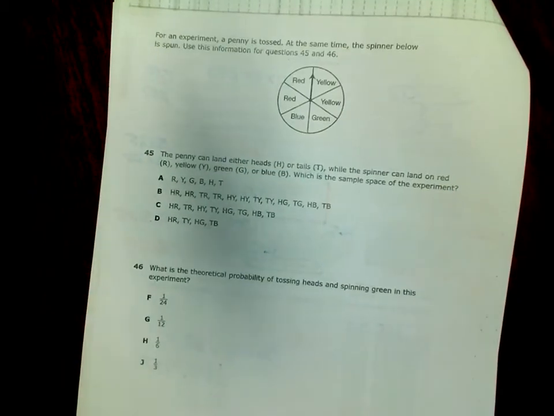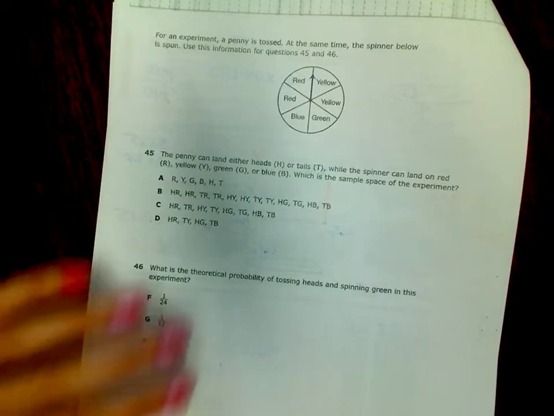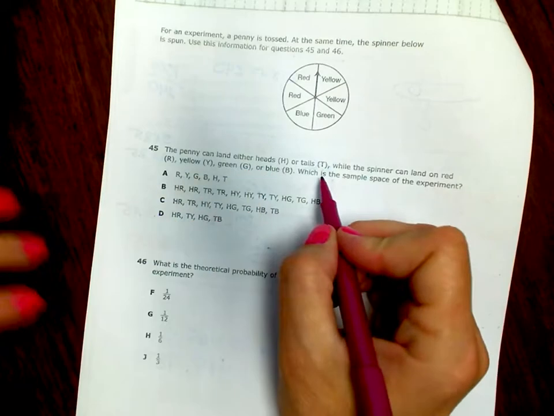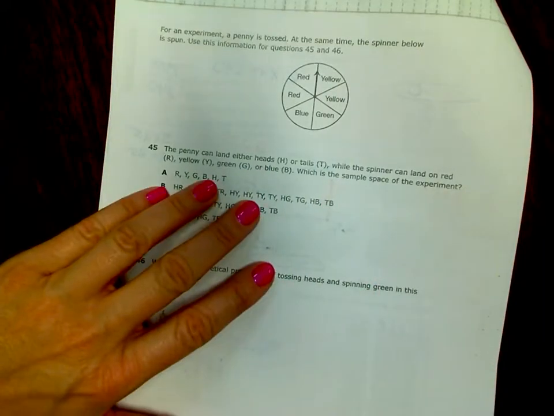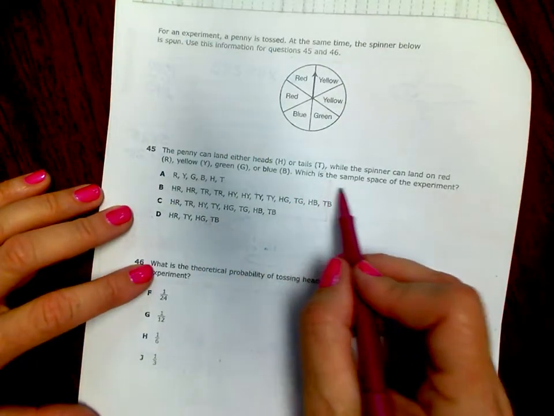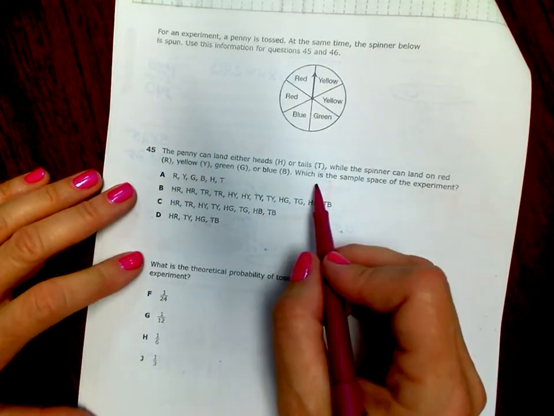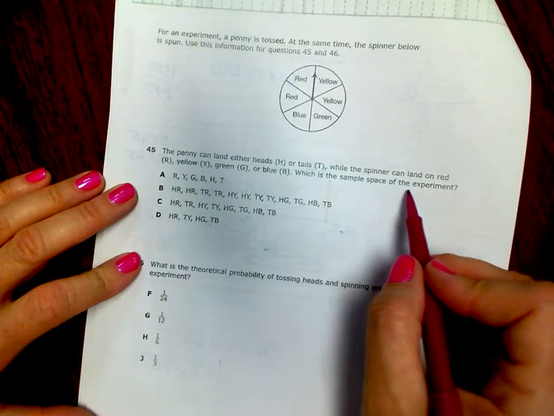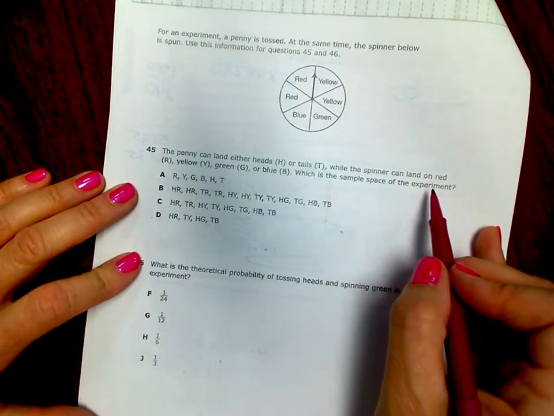Okay, number 45. For an experiment, a penny is tossed. At the same time, the spinner below is spun. Use this information for questions 45 and 46. The penny can land on either heads or tails, while the spinner can land on red, yellow, green, or blue. Which is the sample space of the experiment?